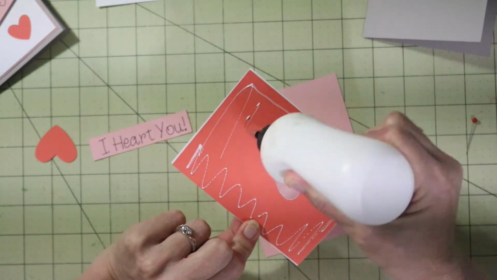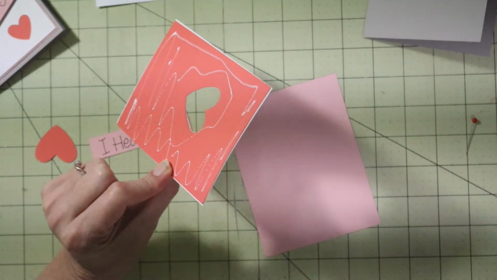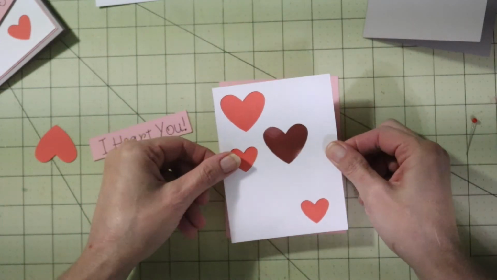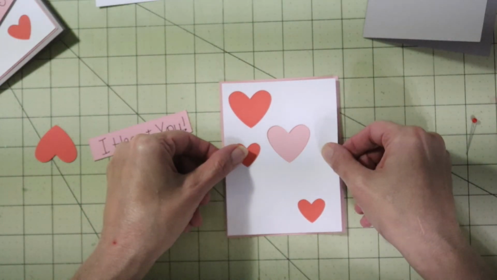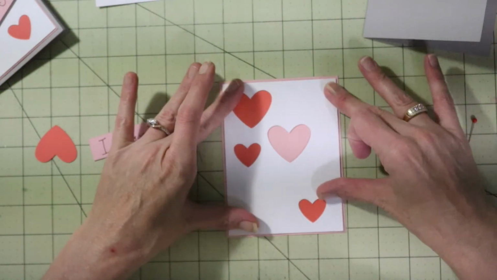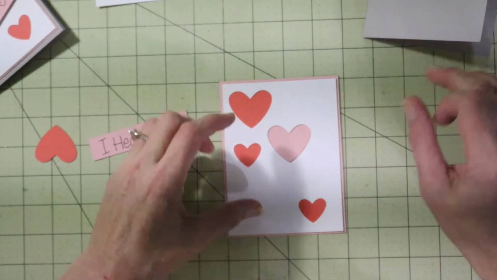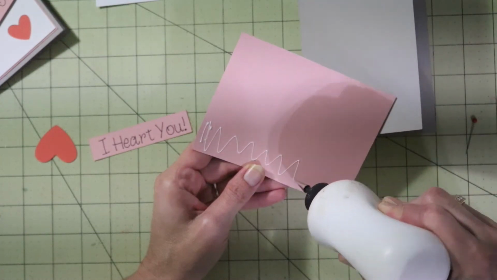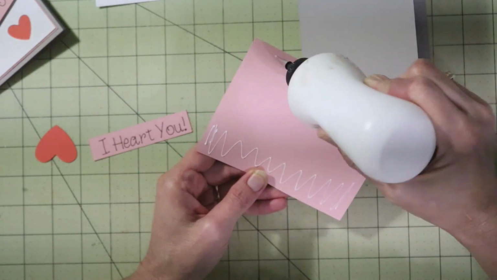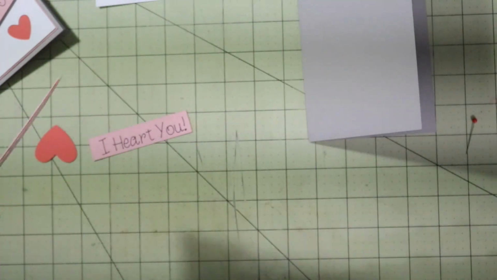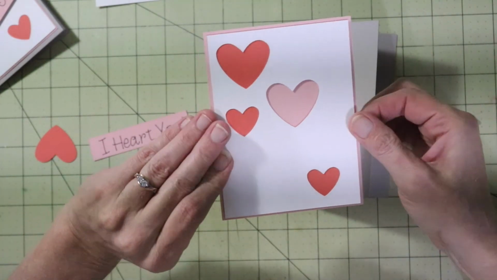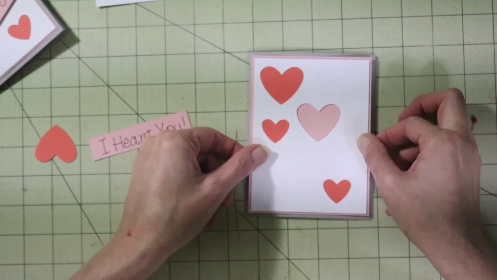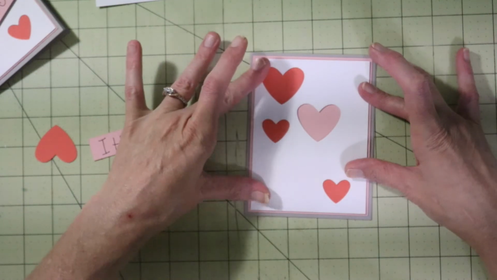Very simple card, and very easy, like I said, to change out the text. If you want to just make your own message, which I think is pretty nice. Let's get them two lined up. Okay, and then we're going to go ahead and put this on the front of the card. And I did save the heart from the red layer. You can use that piece for the inside of the card.